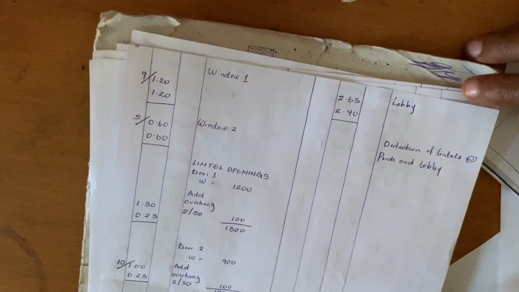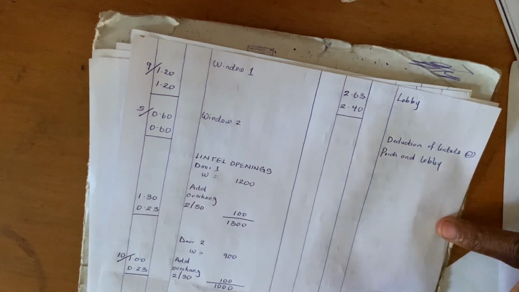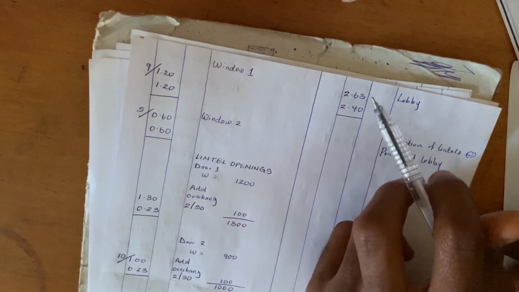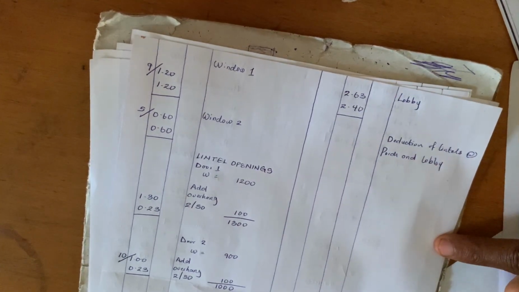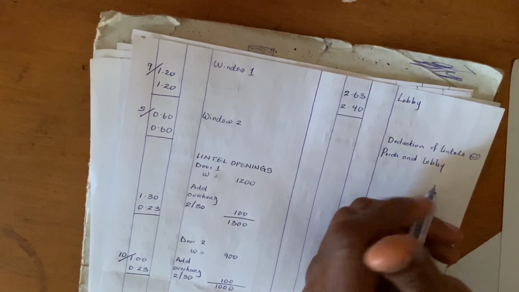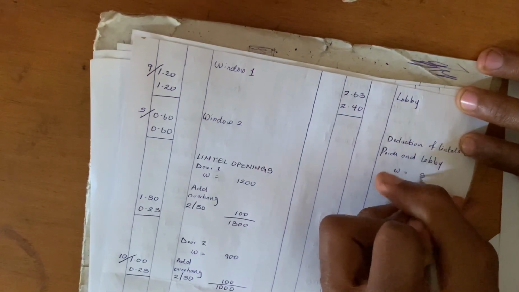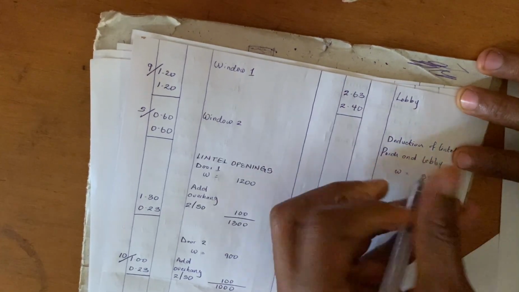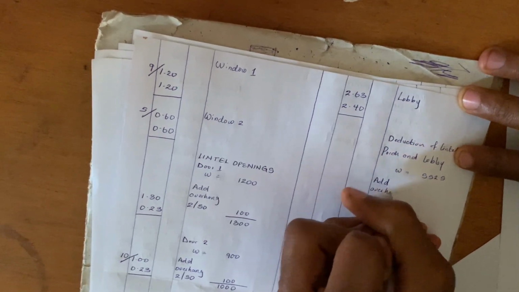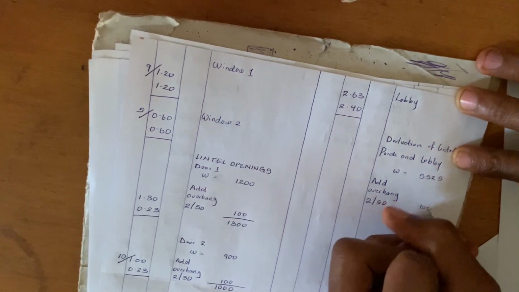So we're going to start by doing the deduction for the lintels at the porch and lobby. So how do we do that? We know that the width of our porch is 5,525. So we're going to use width is equal to 5,525. Then we're going to add overhang, which is 2 by 50, that's 100.